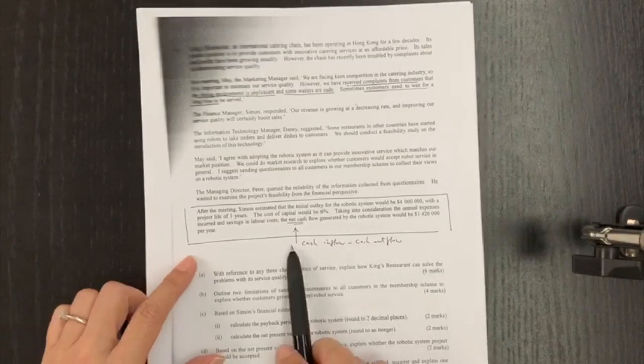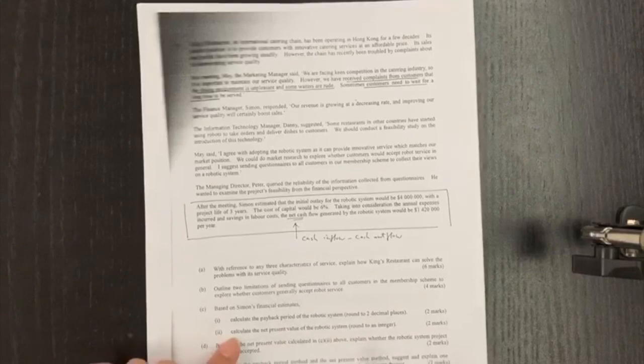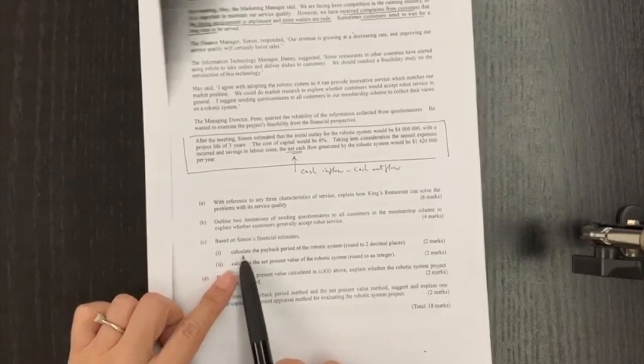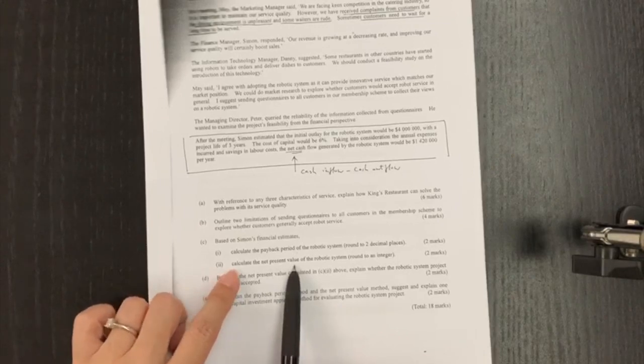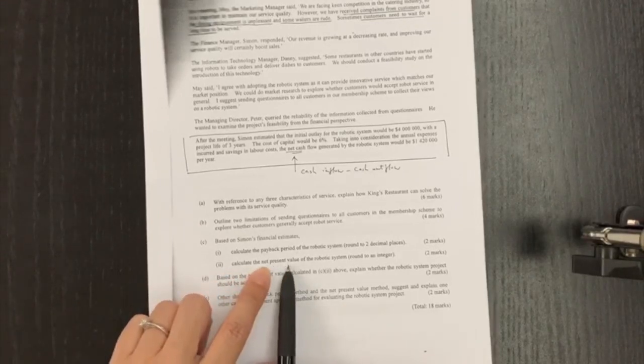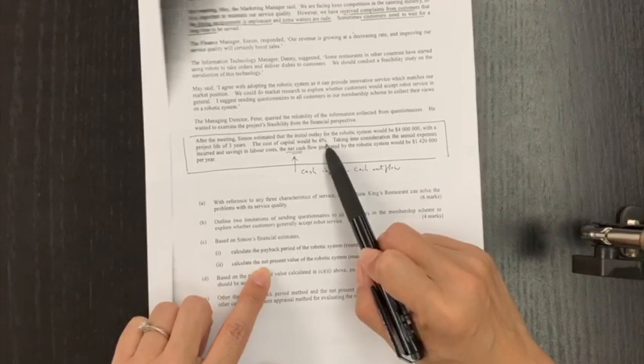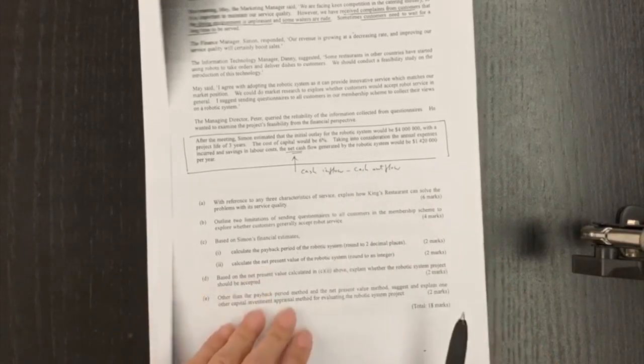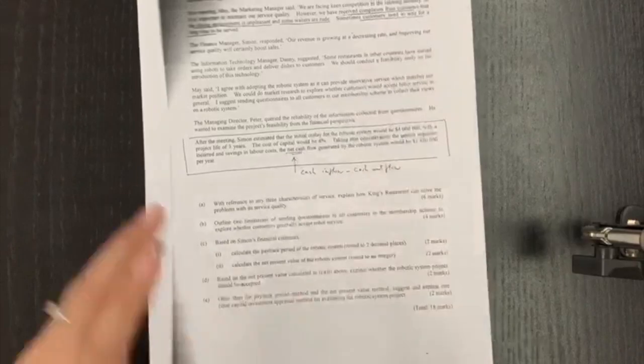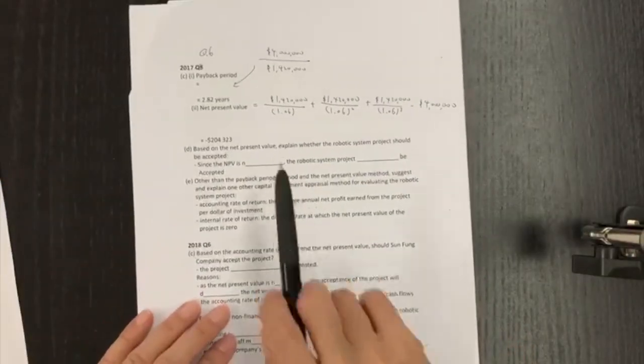Okay, so after calculating the payback period here in C1, now we need to calculate the net present value. Since net present value considers the time value of money, this time we need to consider 6%, which is the cost of capital. You just use the formula for net present value, and here is the formula.